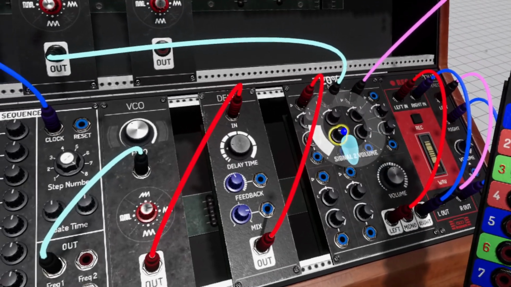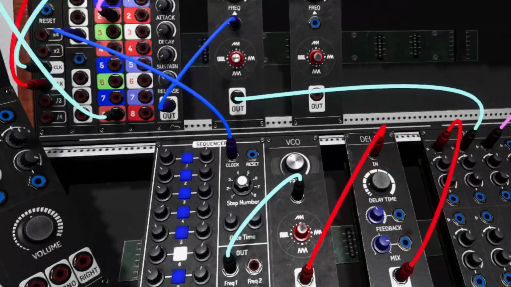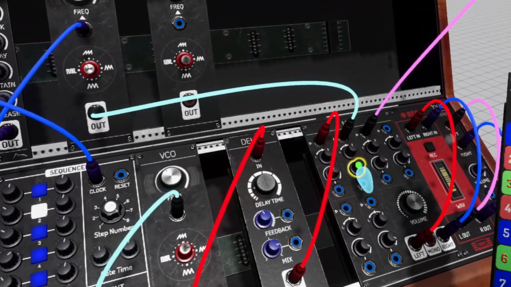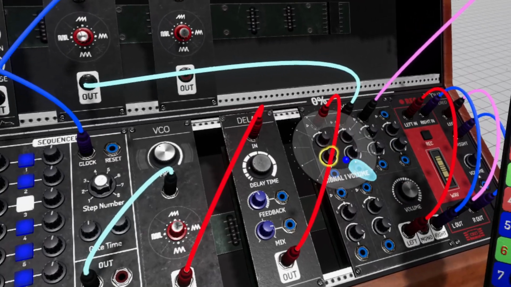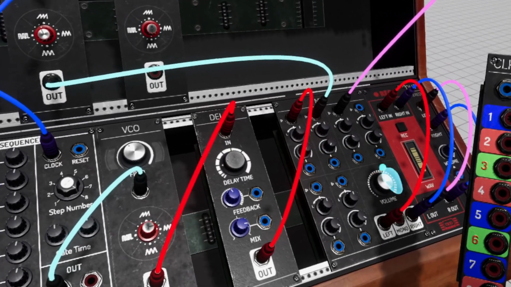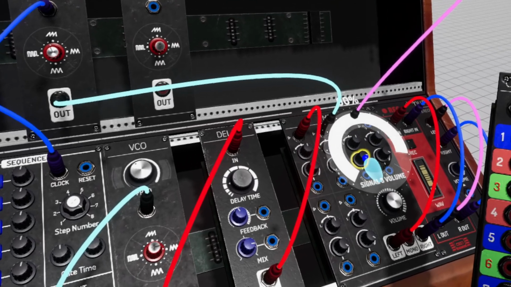Then turn this down, turn this way up. Whoa, too loud.